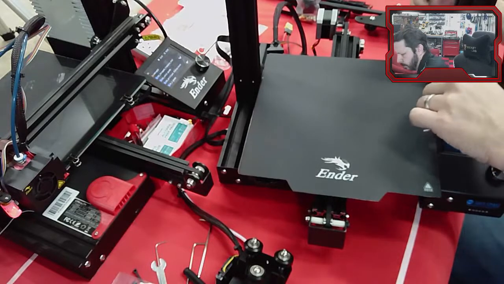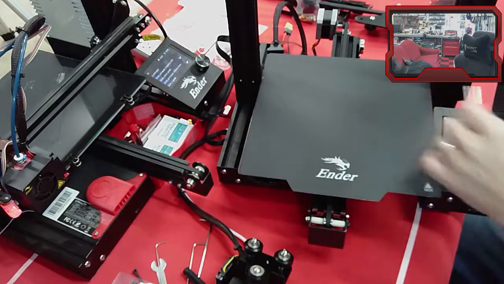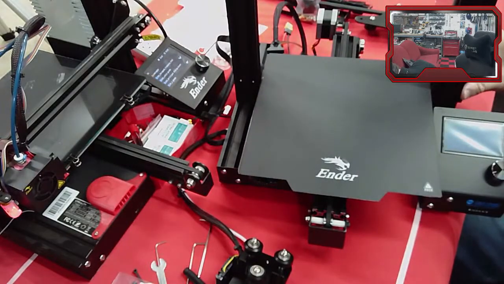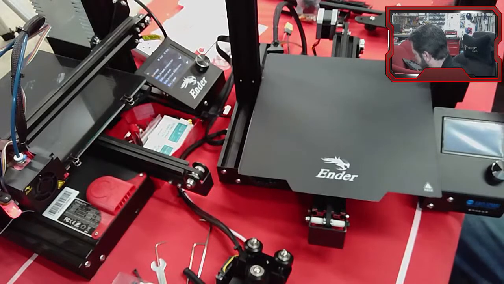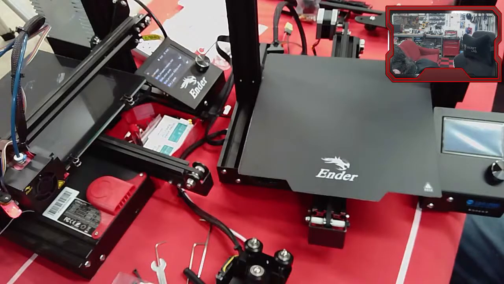They say to do it this way, but this doesn't make sense to me. It would make more sense to have these on the outside to pull this further away. But that's definitely not what they're showing.